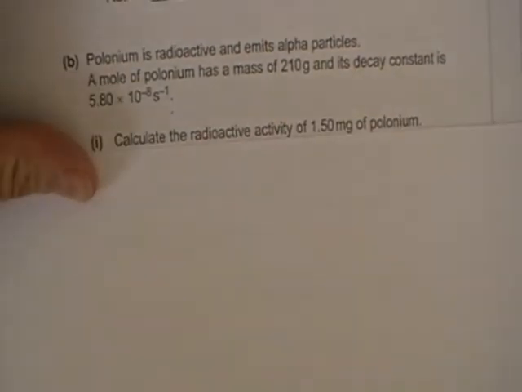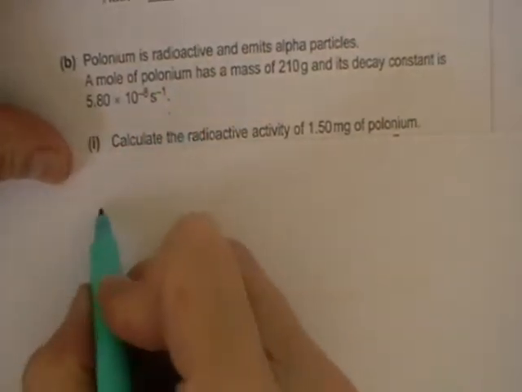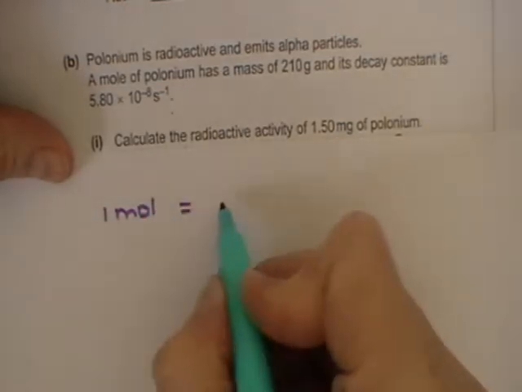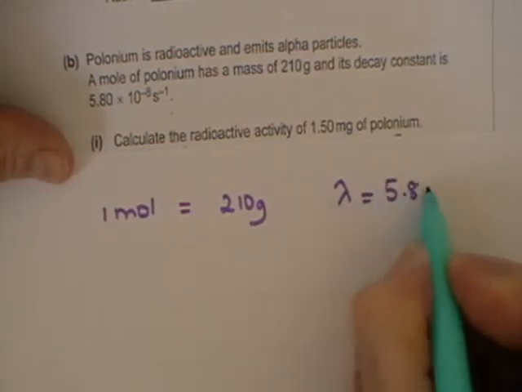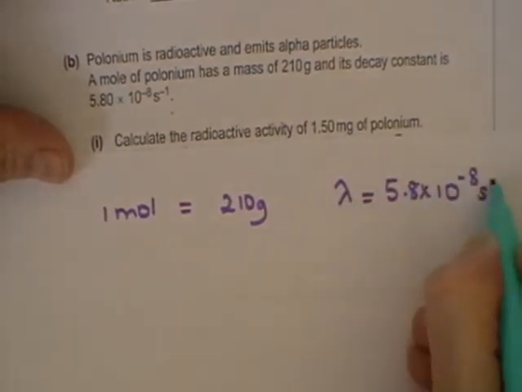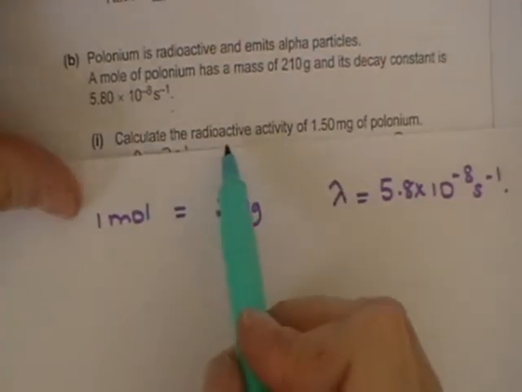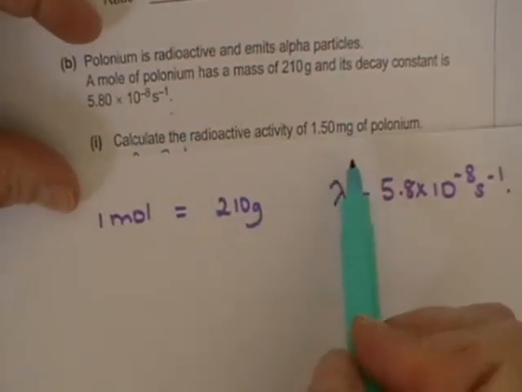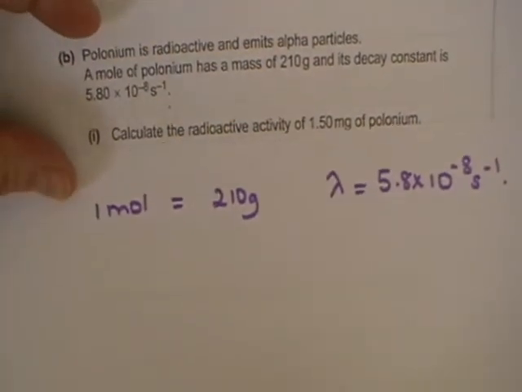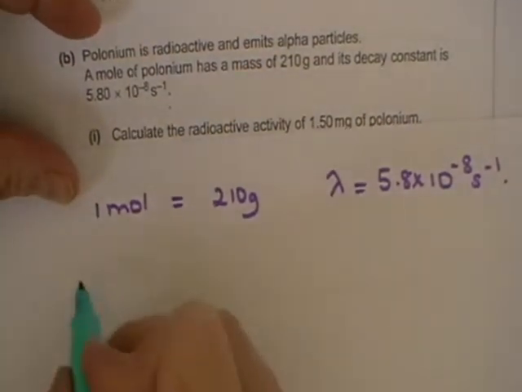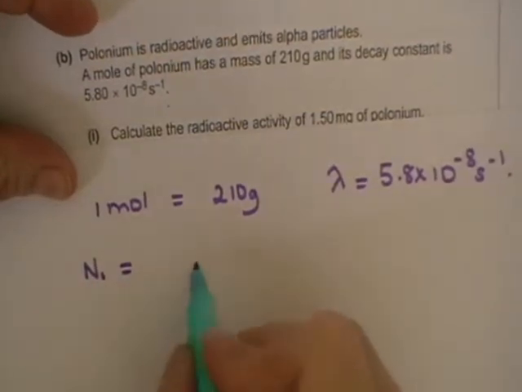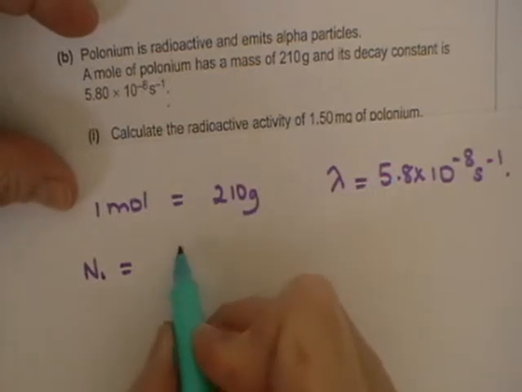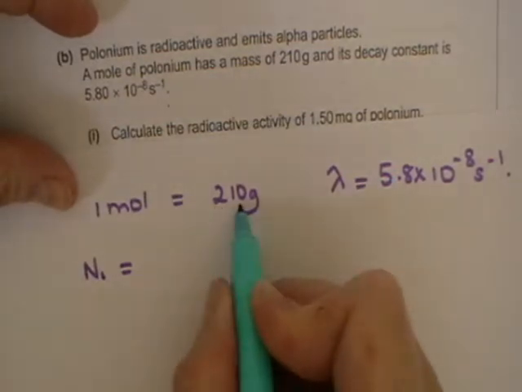And so one mole of polonium has a mass of 210 grams and its decay constant lambda is 5.8 by 10 to the minus 8 per second. So it says calculate the radioactivity of 1.5 milligrams of polonium. So the first thing we have to do is to see how many atoms we've got. So the number of atoms is going to be equal to, we know that 210 grams gives us 6.02 by 10 to the 23, Avogadro's number.